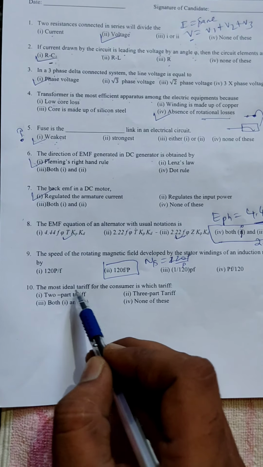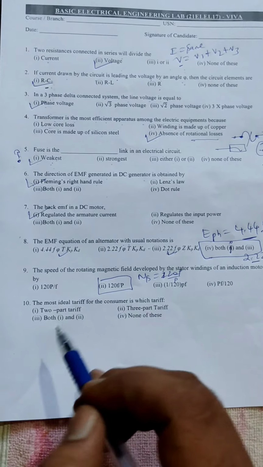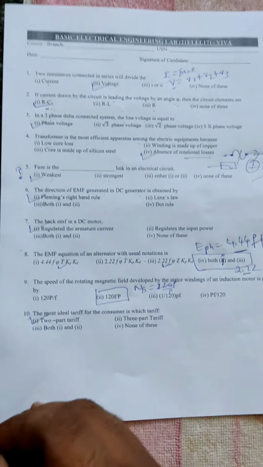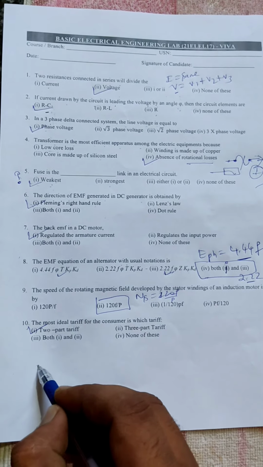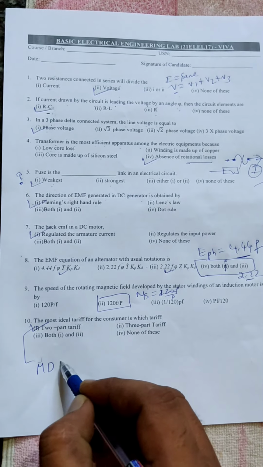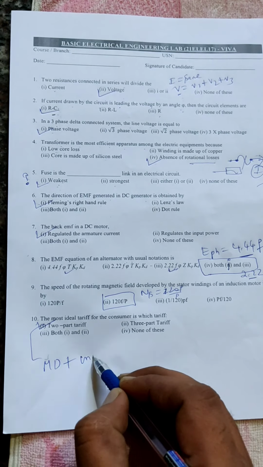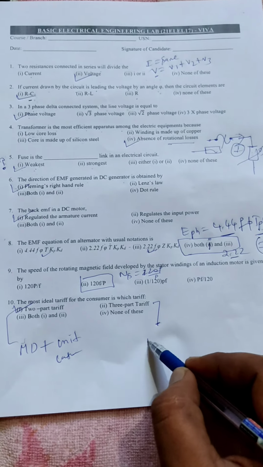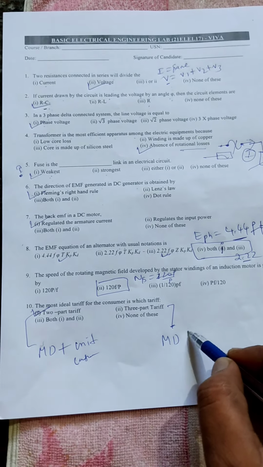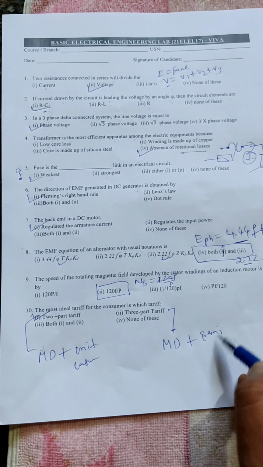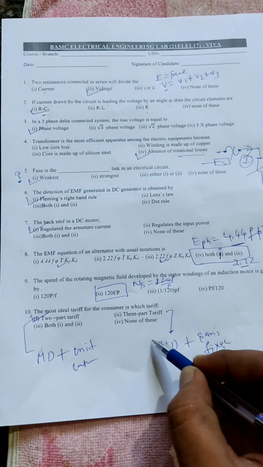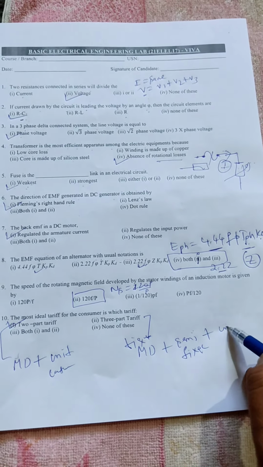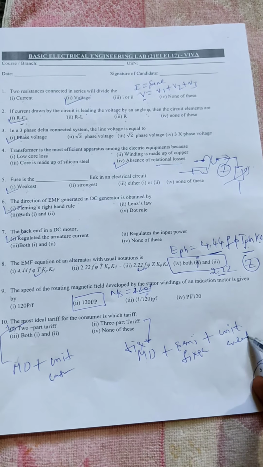Next, the most ideal tariff for the consumer is which tariff? 2-part tariff, 3-part tariff, 1 and 2, or none of these. See guys, only the 2-part tariff. In a 2-part tariff, we have only two costs: maximum demand cost and unit consumed cost. But in a three-part tariff, we have a fixed charge for maximum demand plus a semi-fixed charge. One fixed charge is for maximum demand and another is a semi-fixed charge. Later they are going to charge for units consumed.